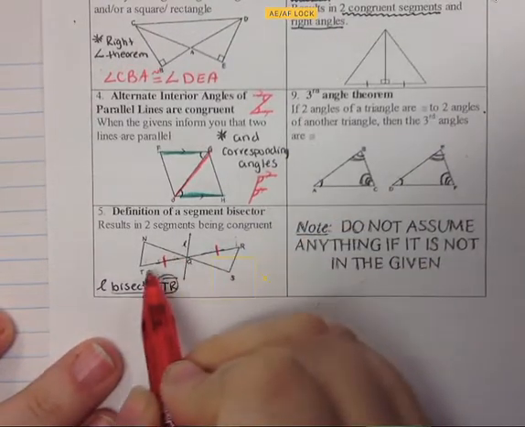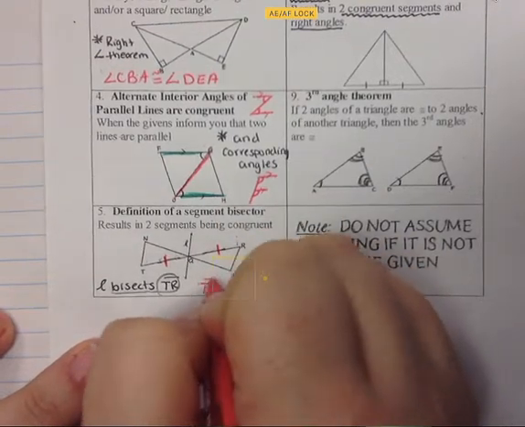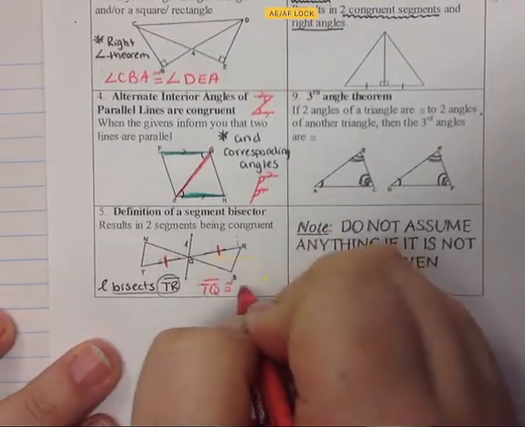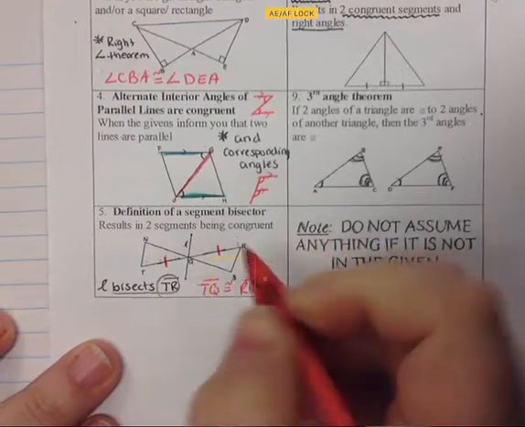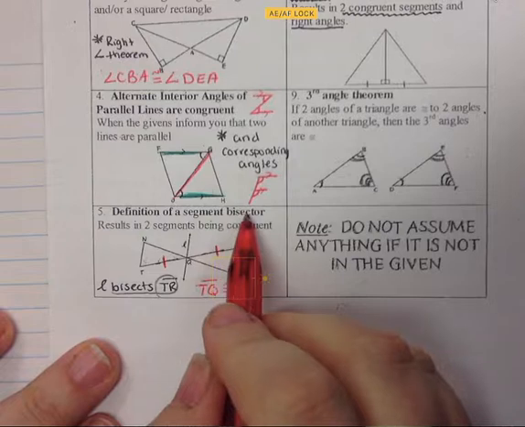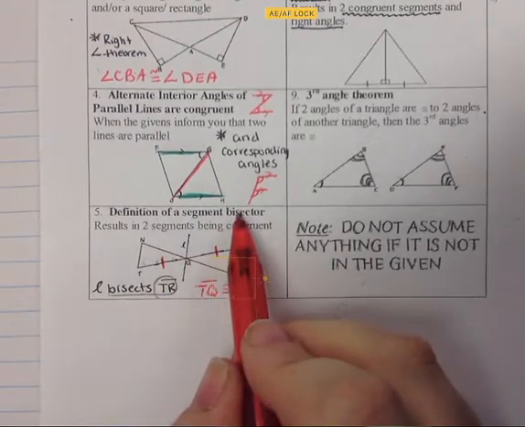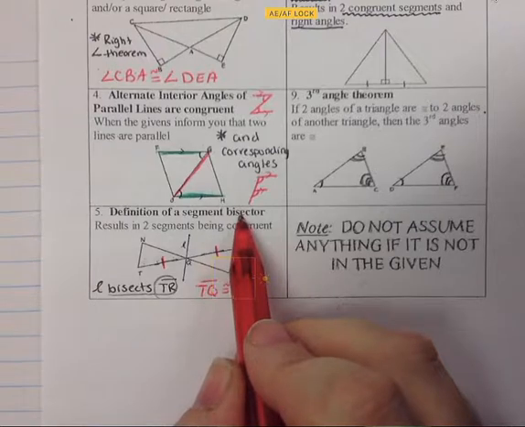So what we would say is that segment TQ is congruent to segment RQ because of the definition of a segment bisector. We don't say the word midpoint. If we see the word bisect, we use the word bisect.